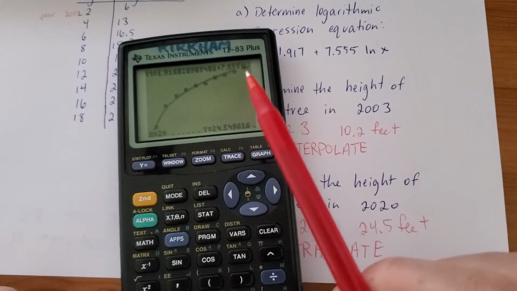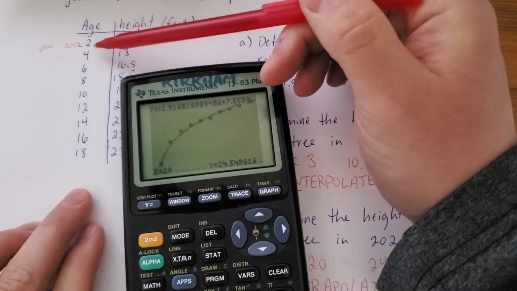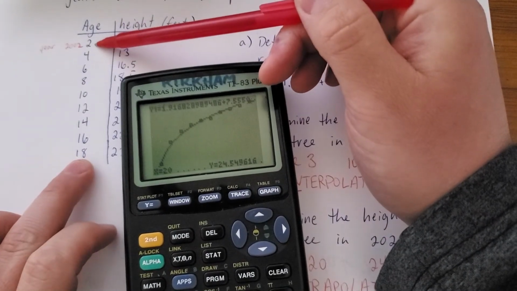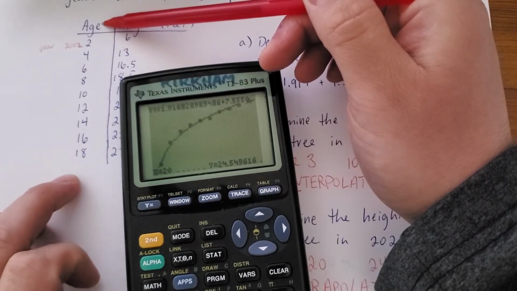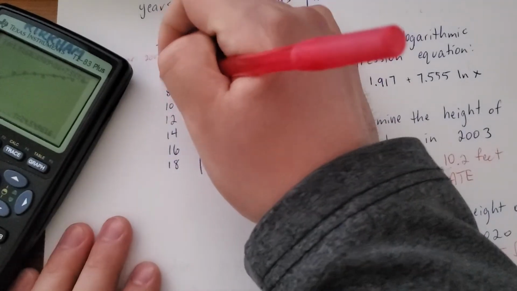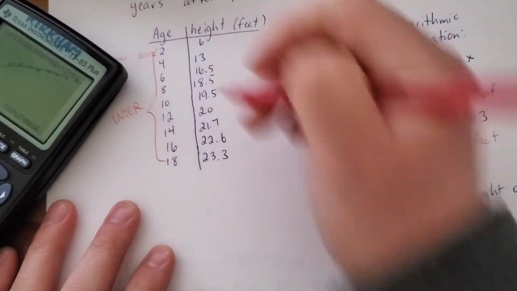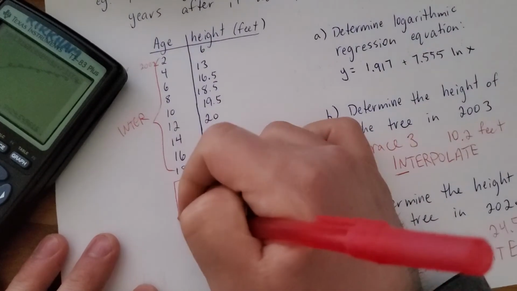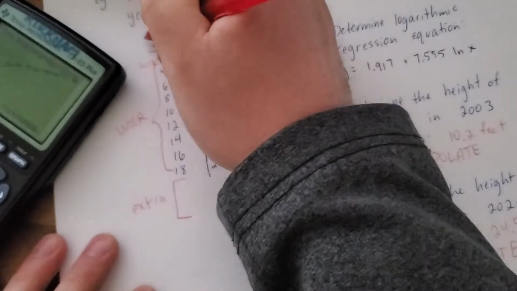So interpolate is between. For us, interpolating would be anything between 2002 and 2018. Extrapolating would be before 2002 or after 2018. Does that make sense? So anything in between these ages is interpolate. Anything past that is extrapolate. And it could be before too.